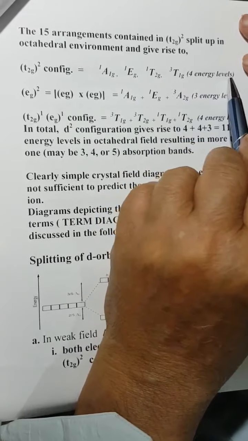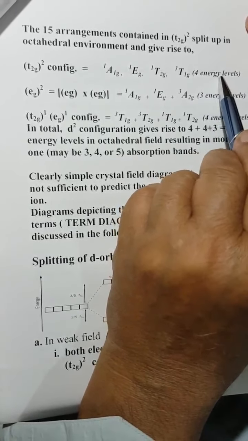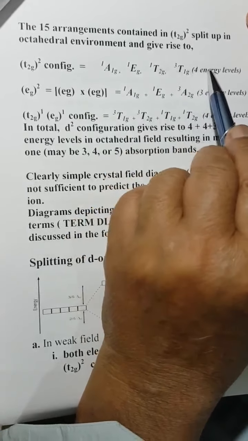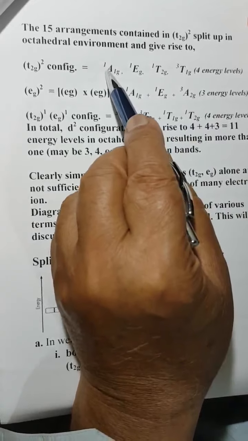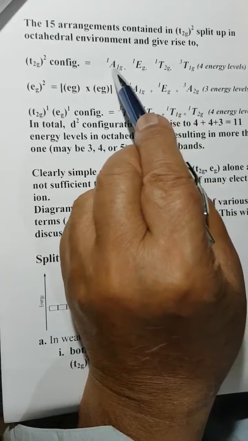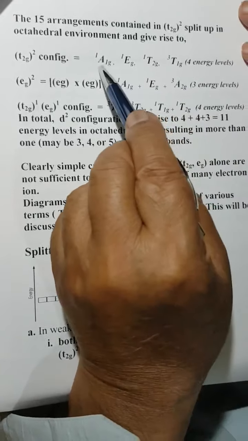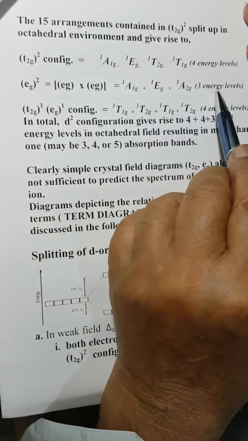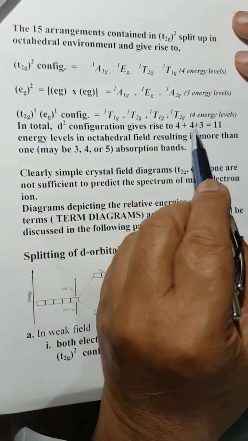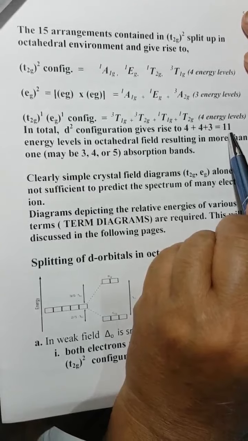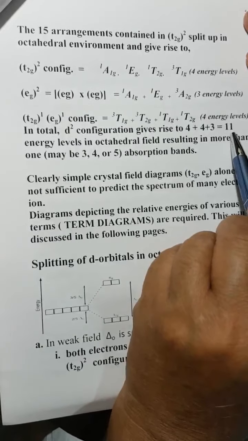These are 4 energy levels, 4 energy states, 4 energy terms, whatever. Please note it, we call these E, T, A, B group theoretical terms, group theoretical energy terms. Similarly this one gives, and similarly this; if you add them up, it comes out to be 11 energy states. Very complicated, in an octahedral field.